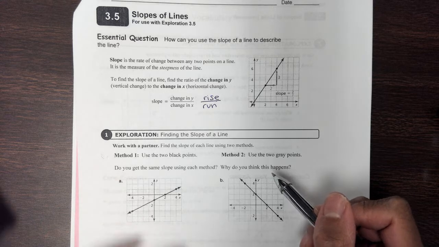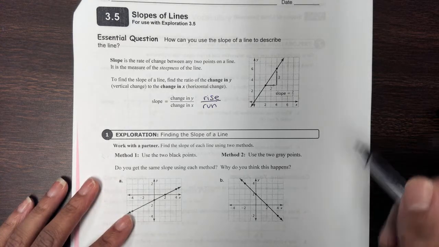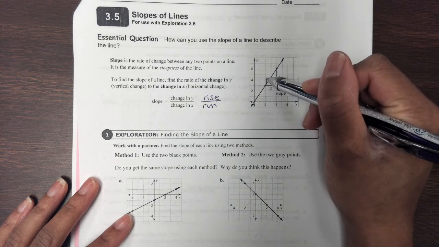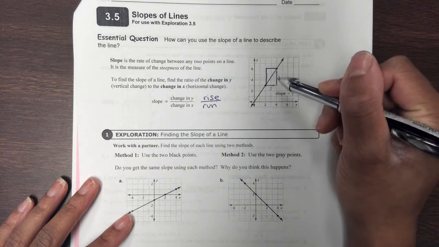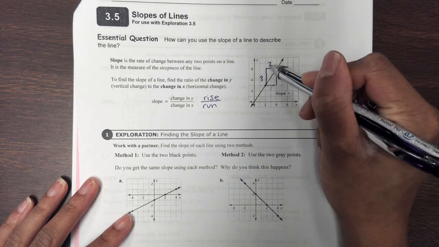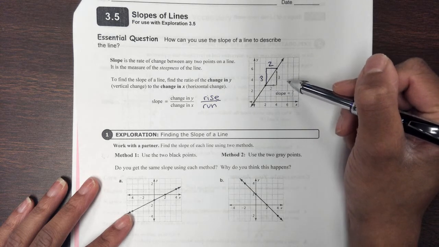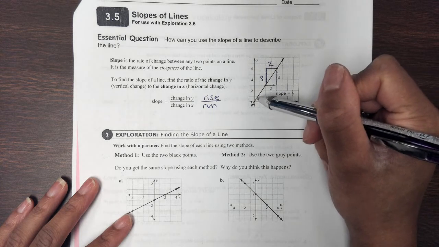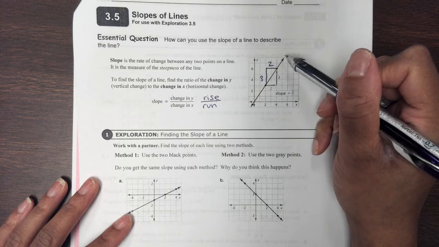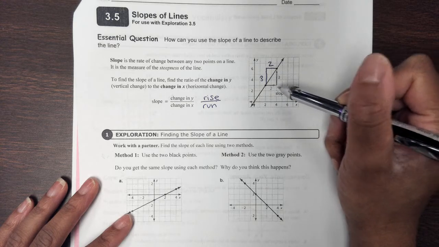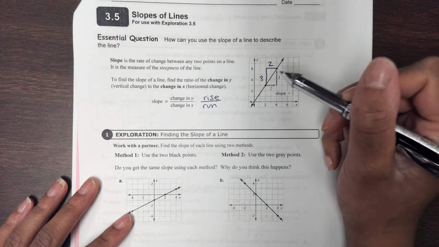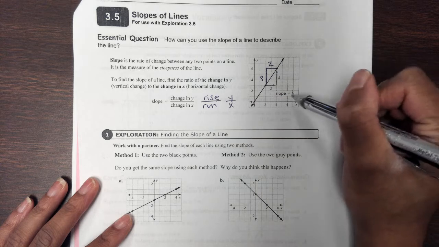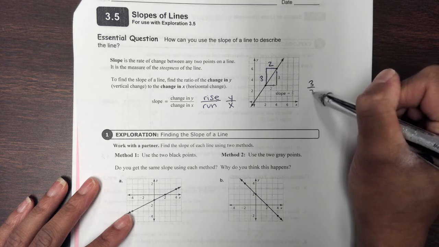So rise over run. In this example, you can always go up, and you can always go over. I still went up 3 and I still went over 2. The one thing you have to remember though is, is my line increasing or is my line decreasing? From here I am increasing from left to right, so I know my slope is positive. I can rise first, or I can go over, just know that y is always on top. So that's why I have the slope of 3 over 2.